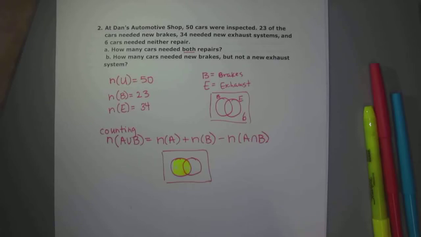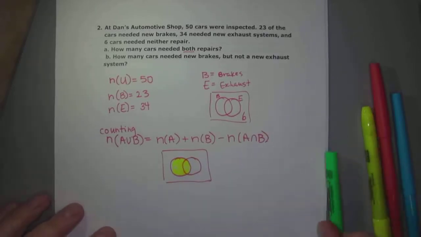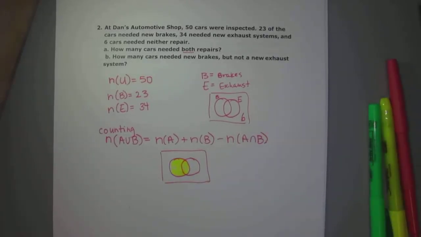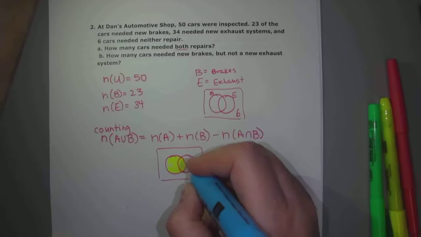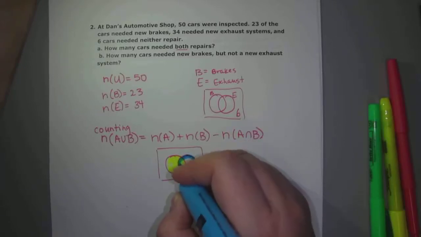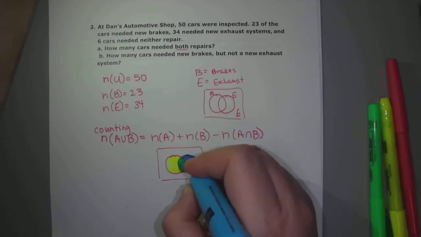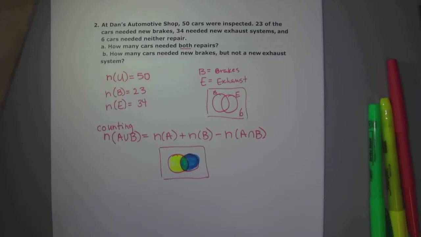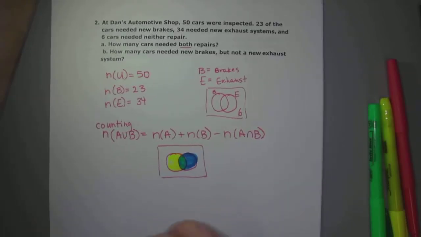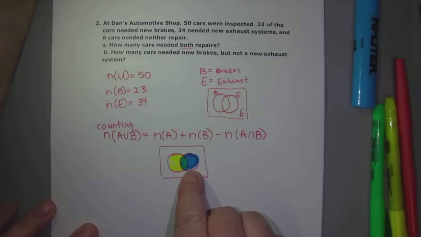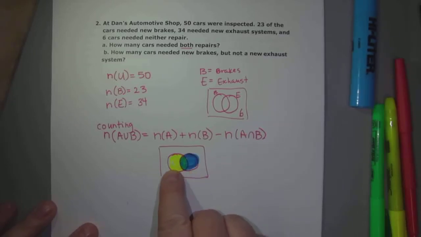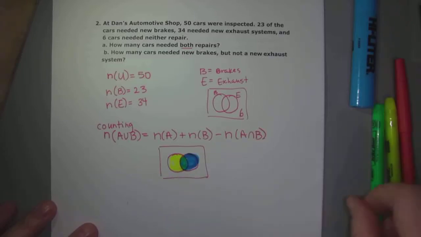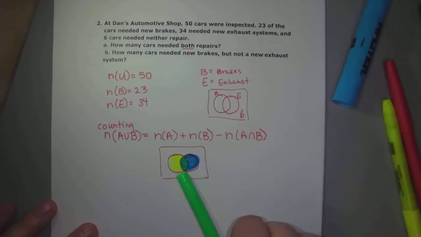So if you notice what happens, if I add all of B, let's see, so I colored all of B in blue and all of A in yellow, and you see the green part in the center, that was colored twice by accident.